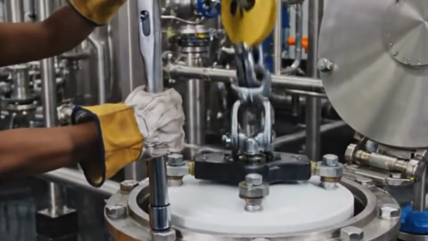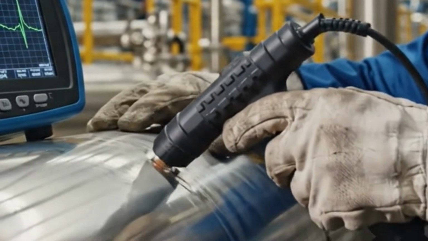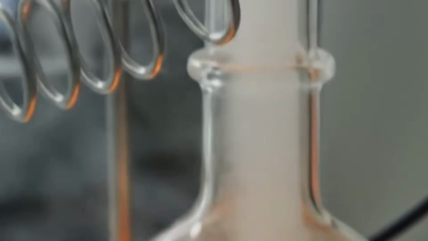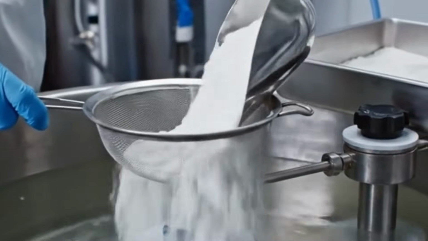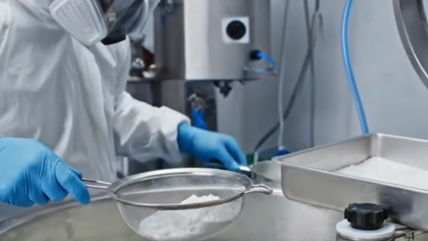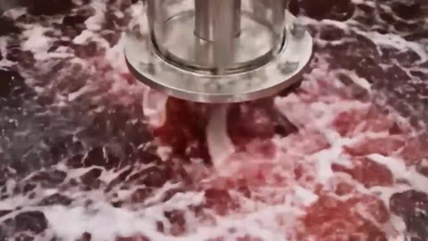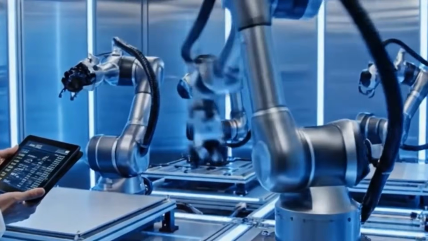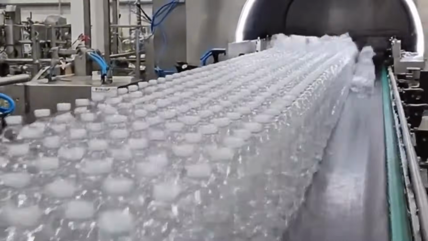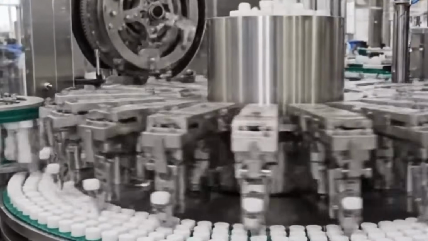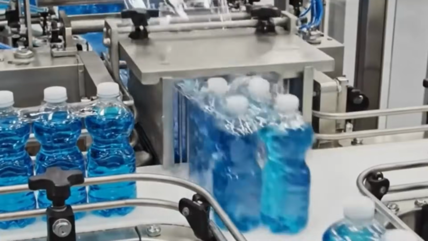Bands are dropped onto the bottlenecks and conveyed through a shrink tunnel heated by steam or infrared elements. Temperature control ensures uniform band shrinkage without damaging the label. Coded printing is applied next. Thermal inkjet or laser printers mark each bottle with batch number, timestamp, and expiration date. Printers are mounted on adjustable arms and synchronized with the conveyor motion to maintain legibility at high speeds.